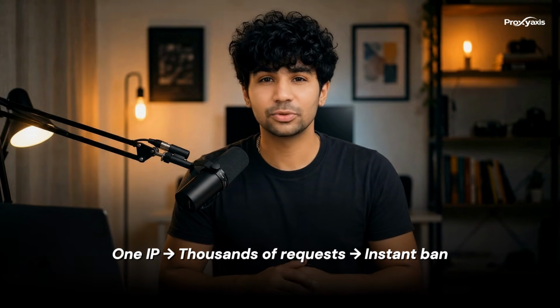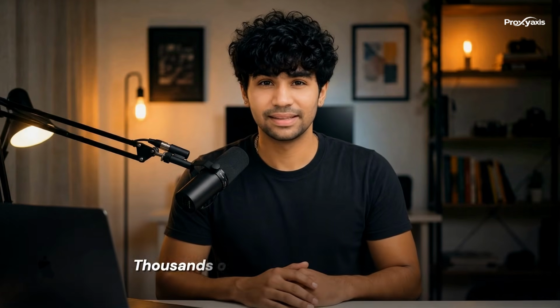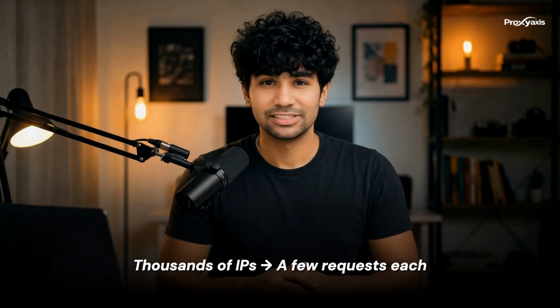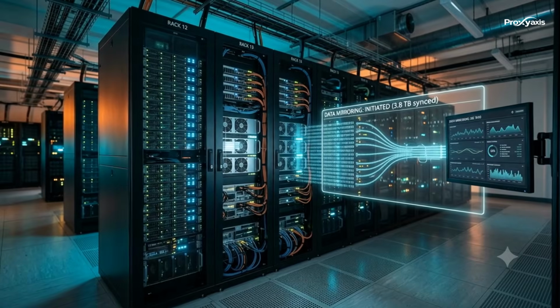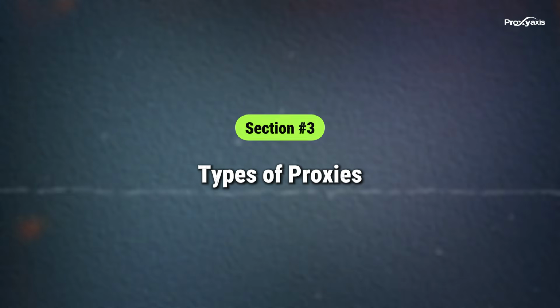So instead of this, one IP to thousands of requests to instant ban, you get this. Thousands of IPs to a few requests each to looks like thousands of different real users. To the website, it doesn't look like a bot hammering their server. It looks like organic traffic coming from different people, different locations, different devices. That's the entire secret.